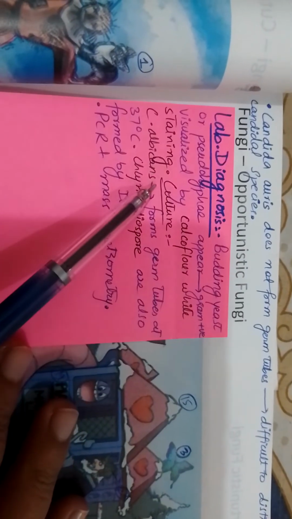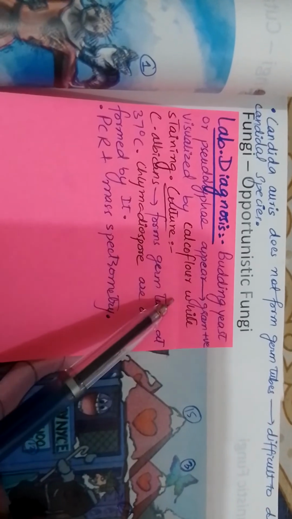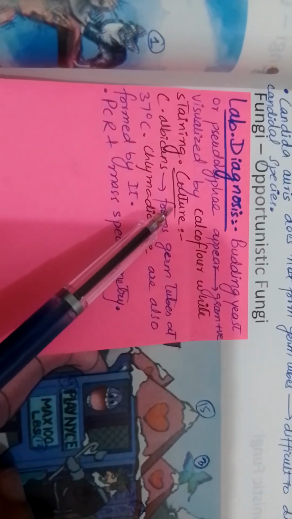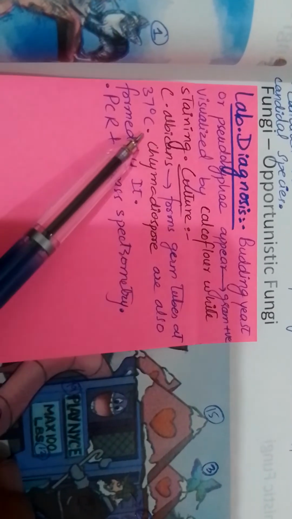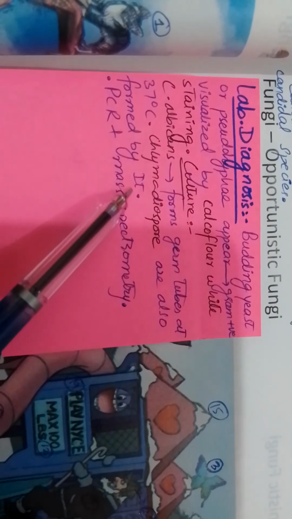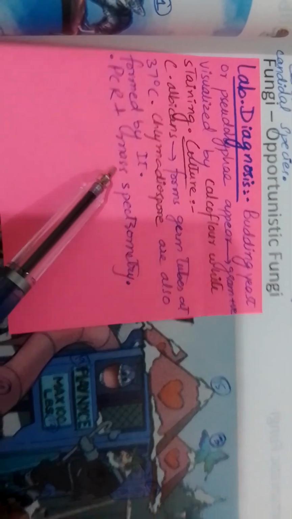Lab diagnosis: budding yeast or pseudohyphae appear gram positive and are visualized by calcofluor white staining. In culture, Candida albicans forms germ tubes at 37 degrees centigrade, as we have discussed, and chlamydospores are also formed by it. PCR and spectrophotometry can also be used.